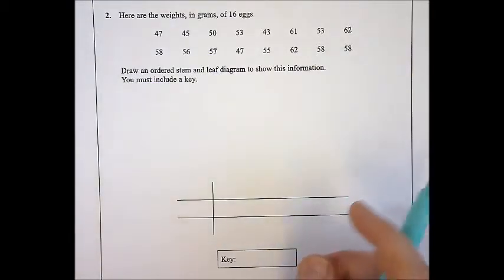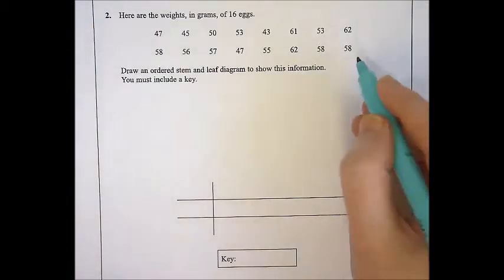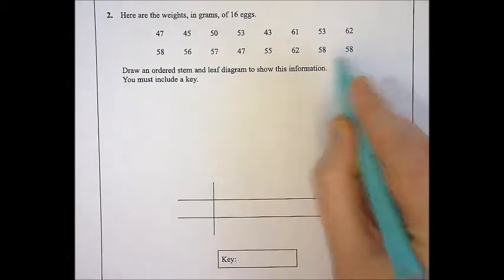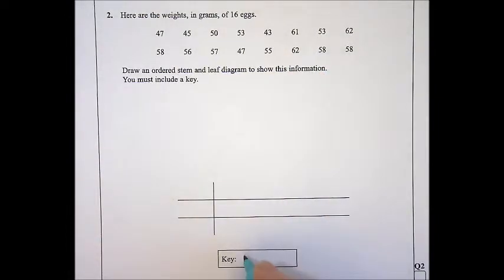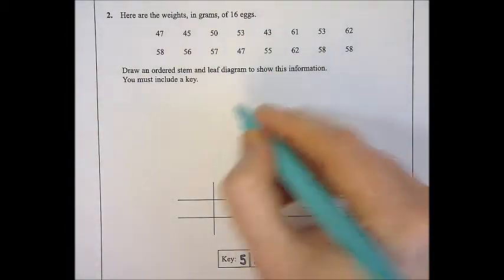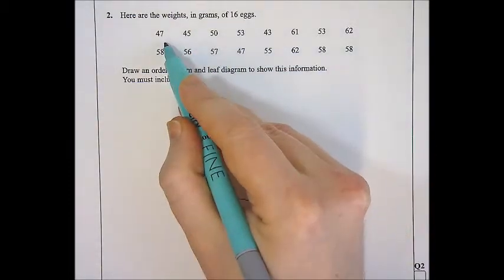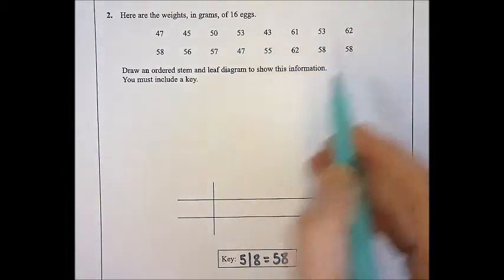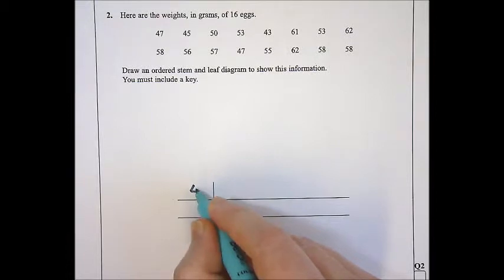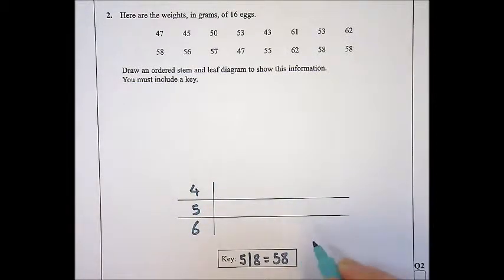Here we are being asked to make a stem and leaf diagram. The numbers are all 2 digits, so we are going to make the first digit the stem and the second digit the leaf. So for instance, we might have a stem of 5 and a leaf of 8, meaning 58. So we go through all our numbers and look for an appropriate stem. We have some 40s here, some 50s, and some 60s. I can't see any other values there, so I'll pick 40s, 50s, and 60s for my stems.